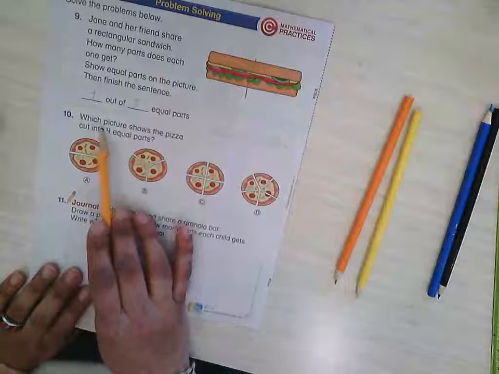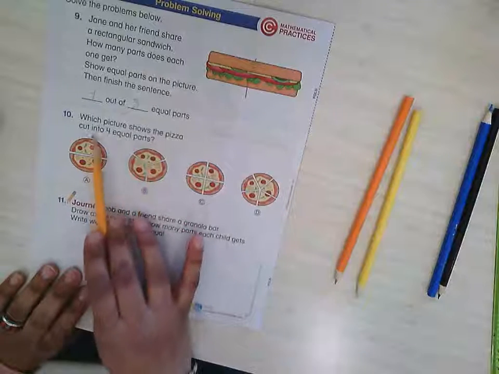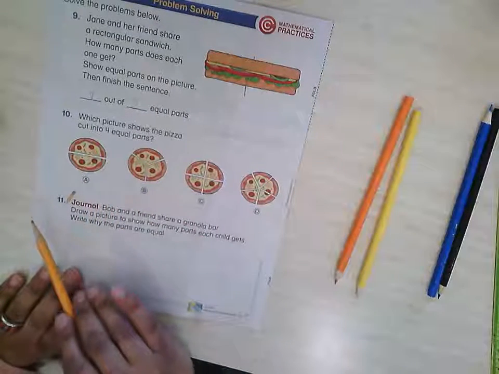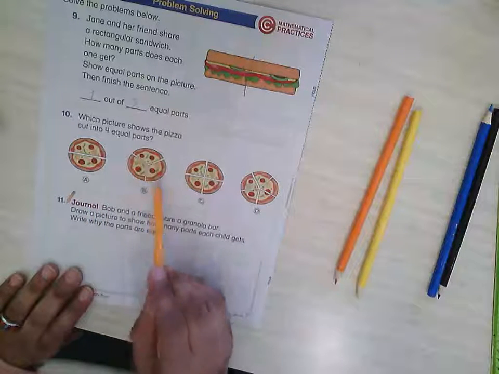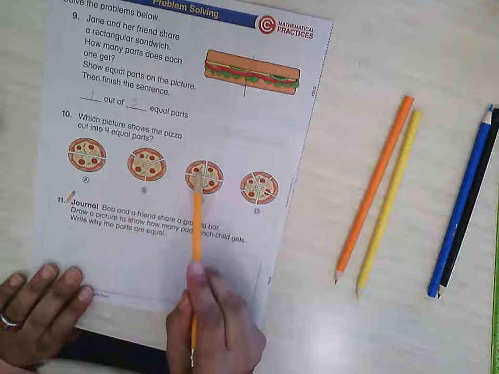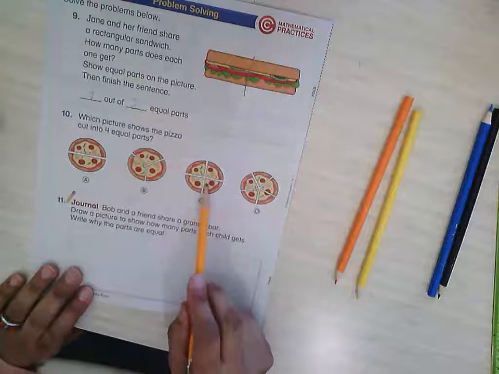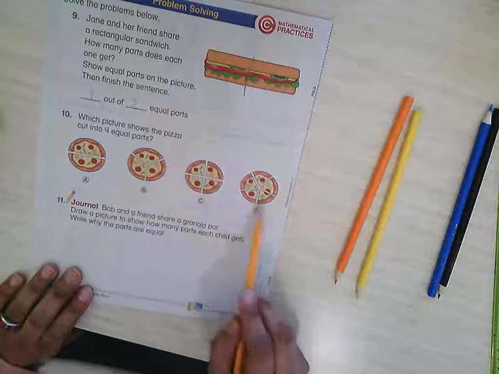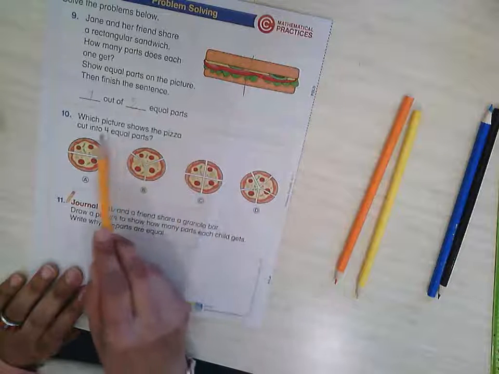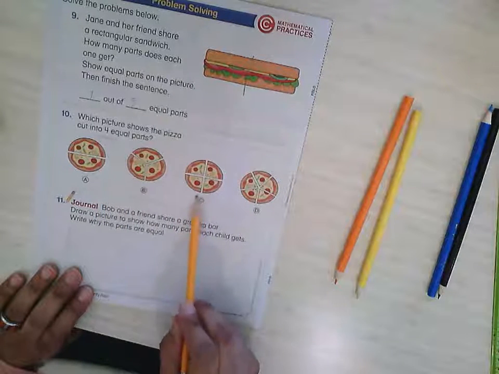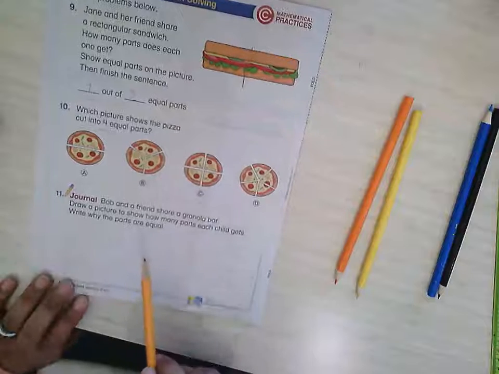Alright. Which picture shows the pizza cut into 4 equal parts? 4 equal parts. This is 2. This is 3. 1, 2, 3, 4. This is 4 equal parts. This is 1, 2, 3, 4, 5. I need 4 equal parts. So which one? You got it.